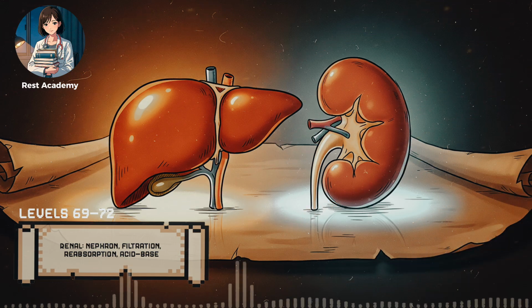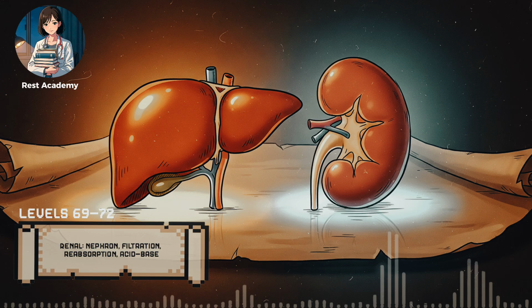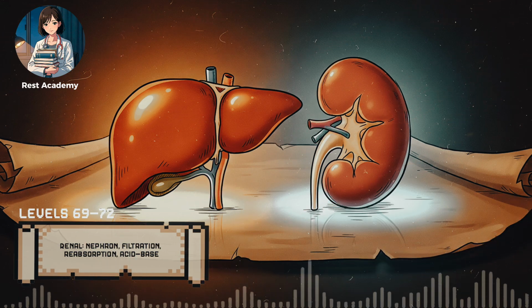Brief reflection: the kidneys do not just filter, they calculate volume, pressure, osmolarity, and acid-base status, all continuously and quietly. You visualize millions of nephrons sifting, reclaiming, and deciding, with each tubule acting like a tiny refinery of balance.